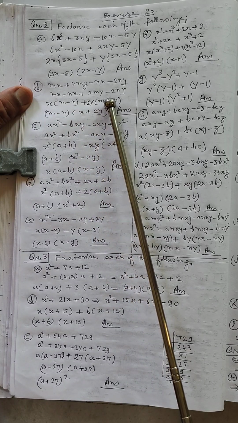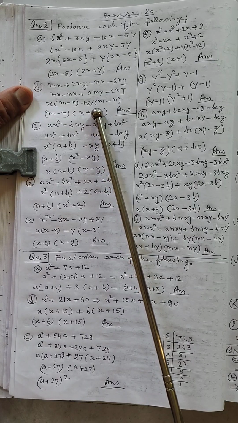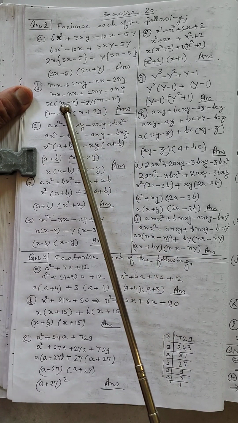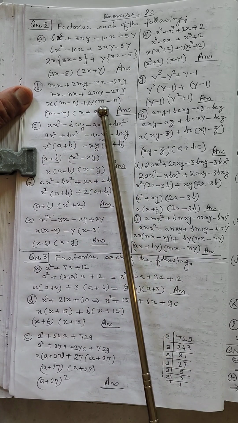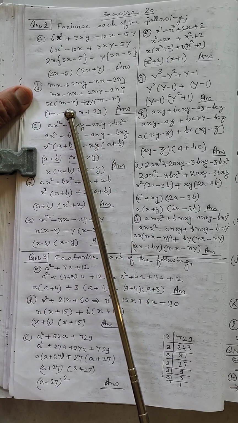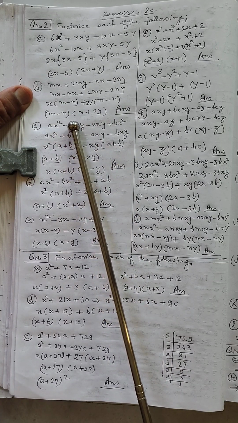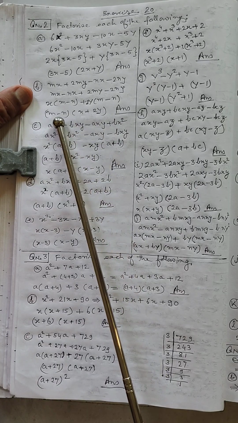From the third and fourth term, we can take 2y common, and inside the bracket we are having m minus n. Now we are having the same, identical bracket, so we can take common m minus n. After taking m minus n common, inside the bracket we are having x plus 2y, and this will be the required answer.